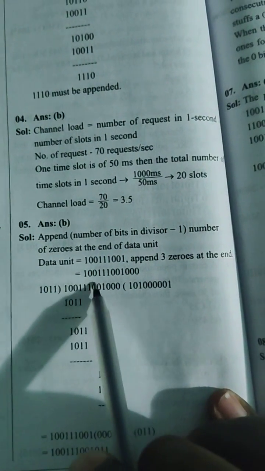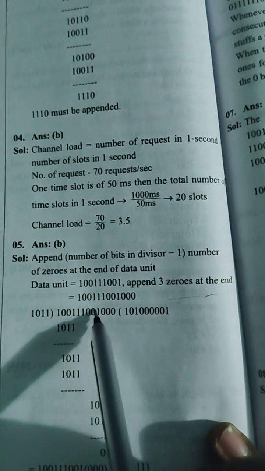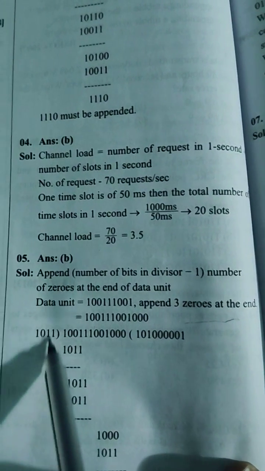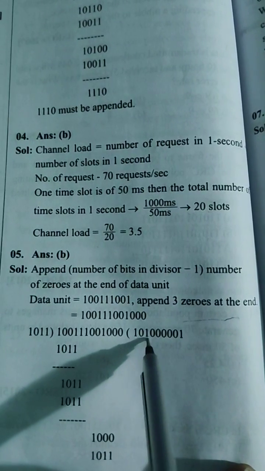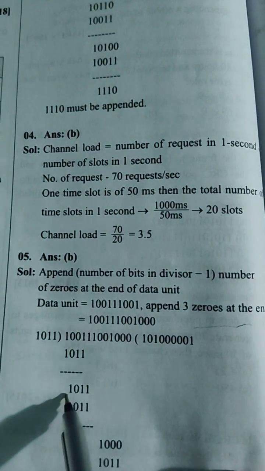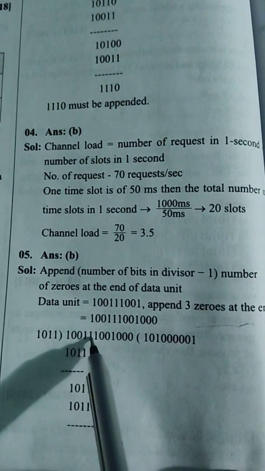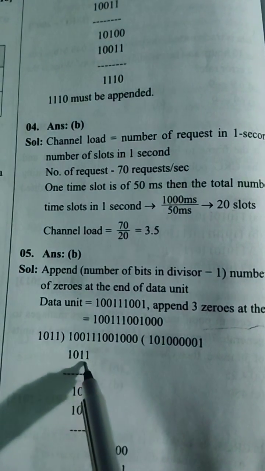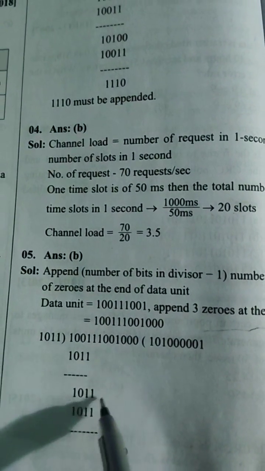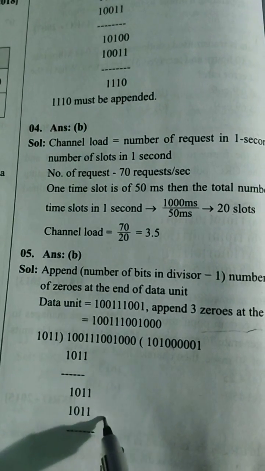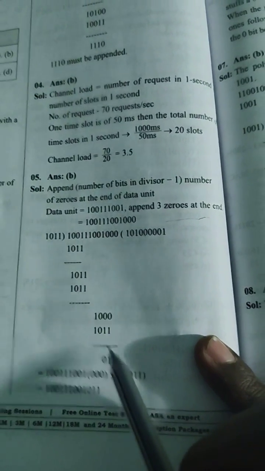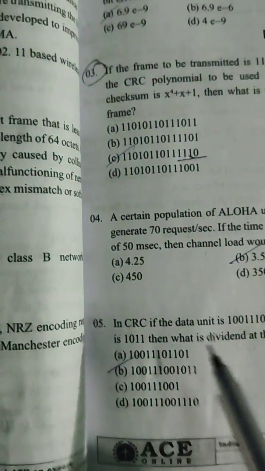Fifth one, divisor కదా. Append 3 zeros at the end. ఇది సరిపోలేదు కాబట్టి ముందు 3 zeros యాడ్ చేసుకోవాలి. దీంట్లో డివిజన్ చేస్తే 110, 1 పెడితే 1001 వచ్చింది. దీనిలో నుంచి ఇది పోతే 101 వచ్చింది. ఇంకో 1 తీసుకున్నాడు, 0 యాడ్ చేస్తే వస్తుందా? ఇది ఎలా చేయాలో మర్చిపోయినా. డివిజన్స్ ఎలా చేయాలో గుర్తుకు రావట్లేదు.